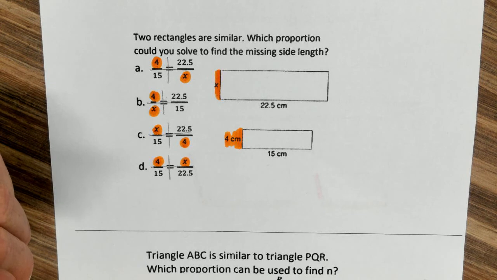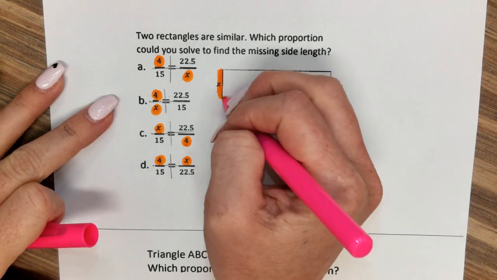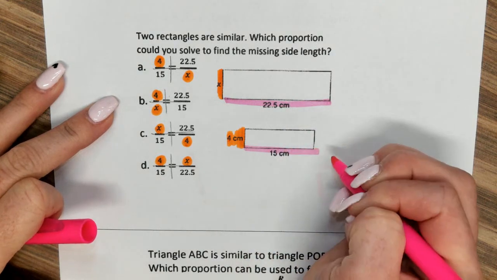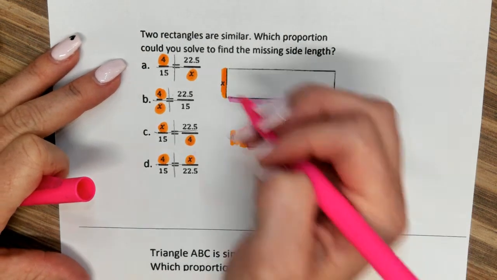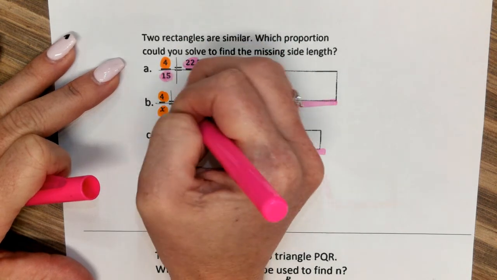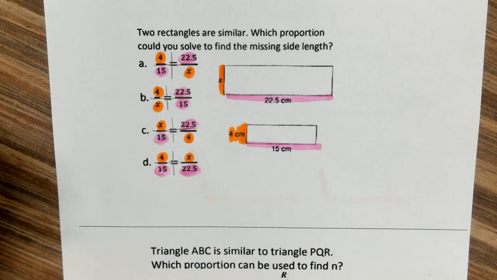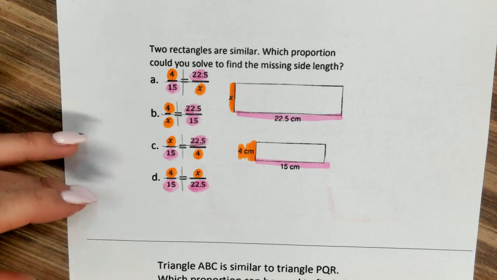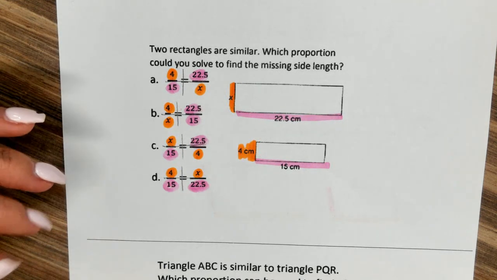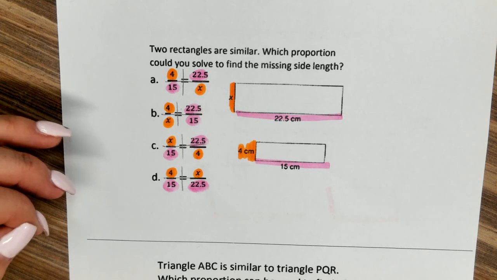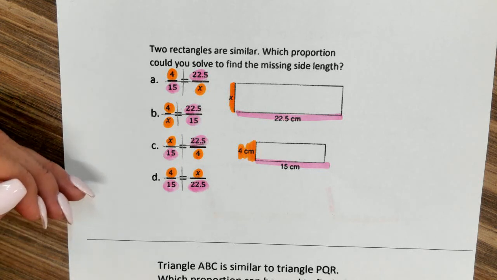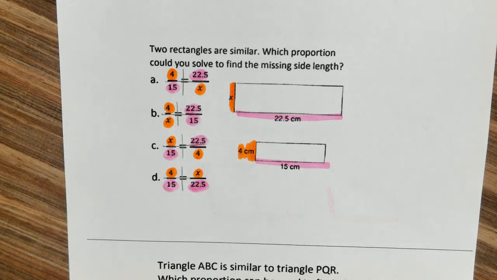Now take another color and highlight the other sides that are proportional. Okay, and go highlight them over here. Now we can eliminate two answers that are clearly wrong. To be a proportional box, you have to be pink on top, orange on bottom, or pink on left, orange on right. They can never be diagonally across from each other.